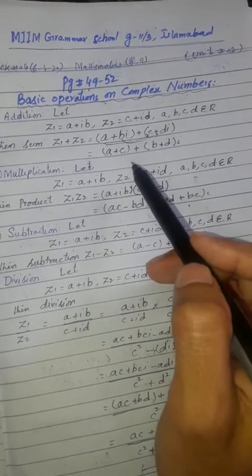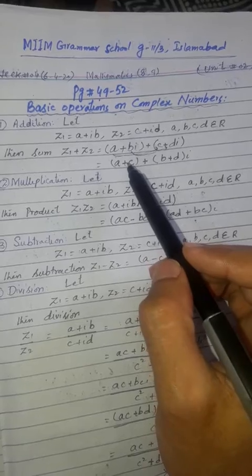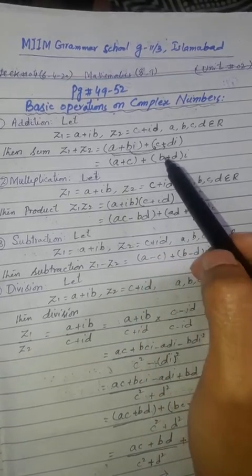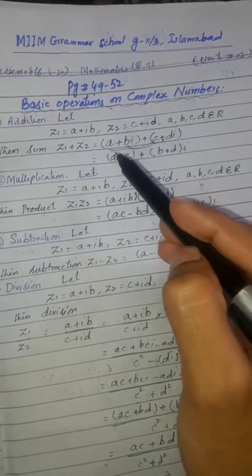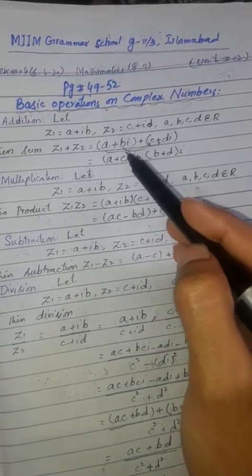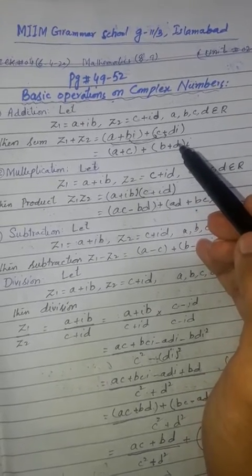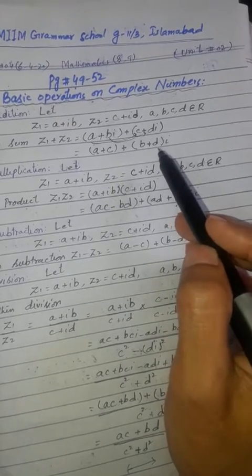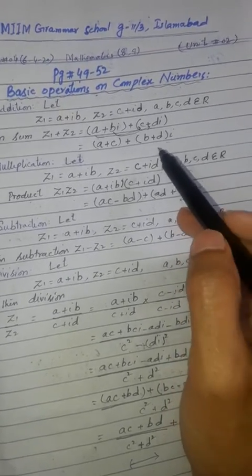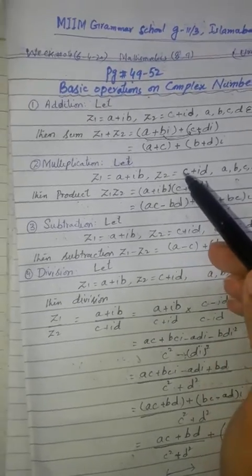This is the method to add two complex numbers. One thing is very important: add the real part of the first complex number to the real part of the second complex number, and similarly the imaginary part of the first to the imaginary part of the second. In the imaginary part we take common iota and add the two real numbers, then we will get a sum.